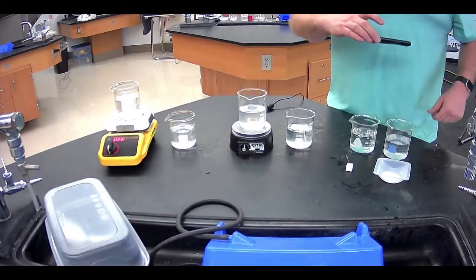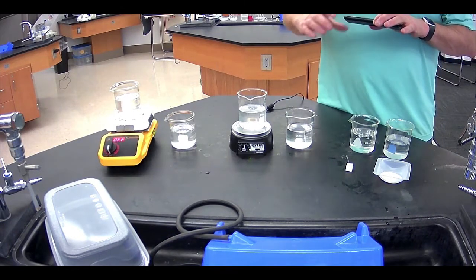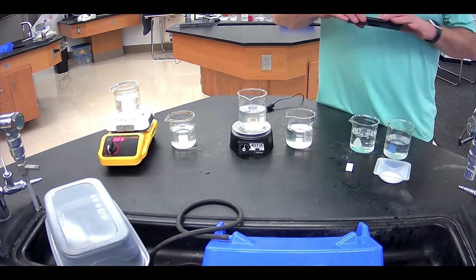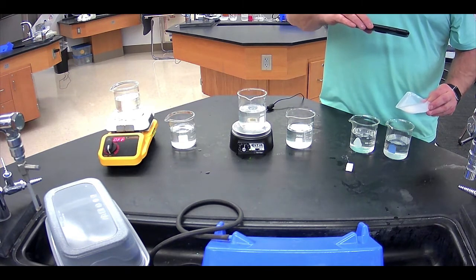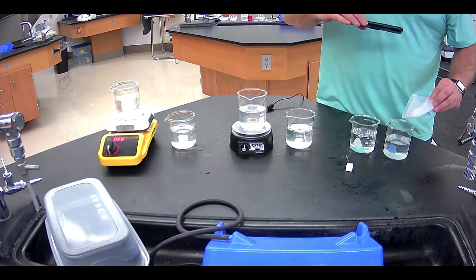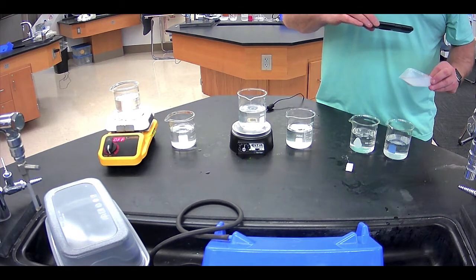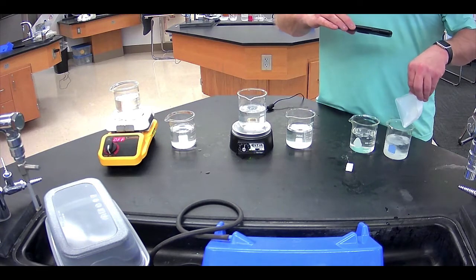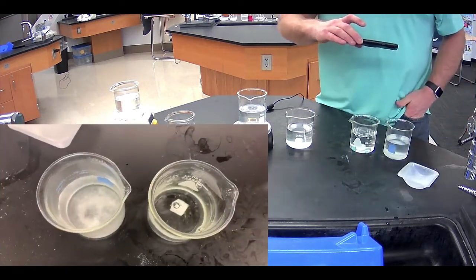Finally, we'll come over here to our solutions that have high surface area versus not high surface area. So first, the high surface area, we're going to dump that in and then drop that one in very quickly behind it. And same mass, but because we crushed it up into smaller pieces, we have more surface area. So get that in and get the other one in so they're relatively the same time, and we'll take a look and see.